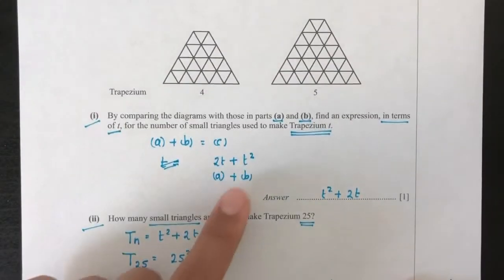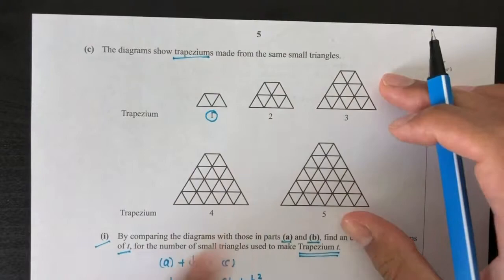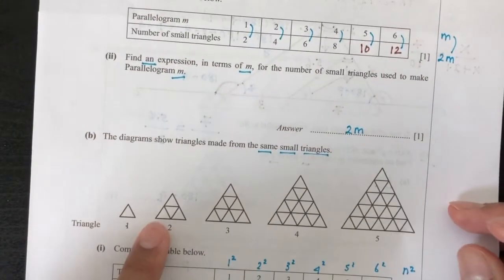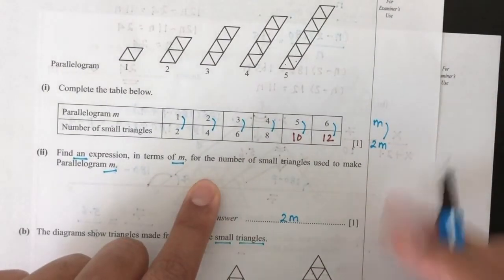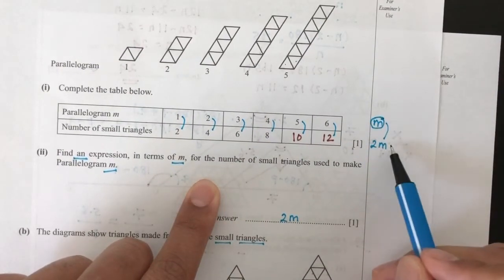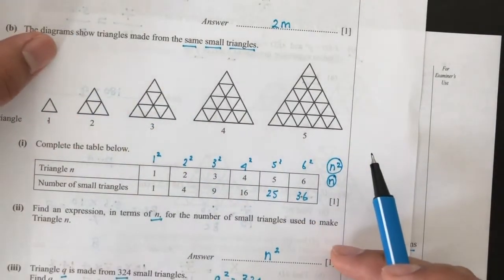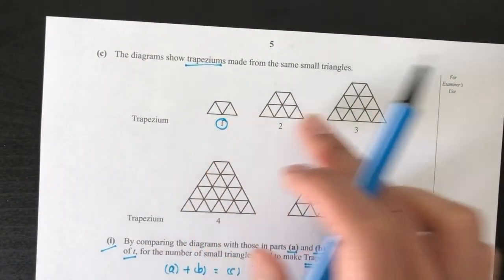Just to recap, we have observed that these shapes were made from shape A and shape B. They were made by adding those two, right? And we see that from A, for the term m, it gives you 2m, and for part B, for the term n, it gives you n squared. By adding those two, we get the number of triangles in each of those diagrams.